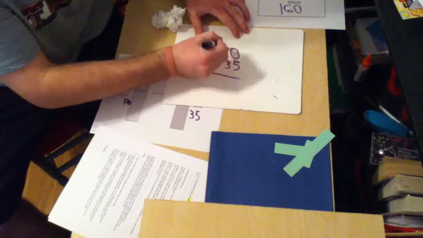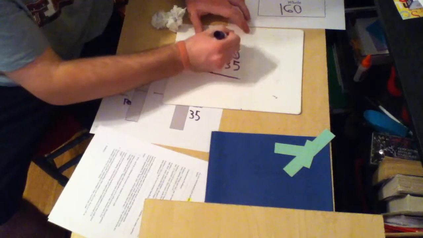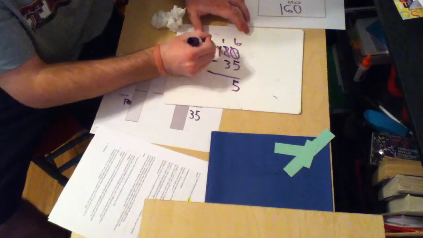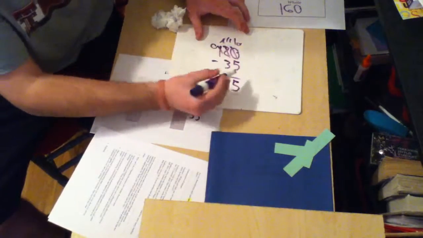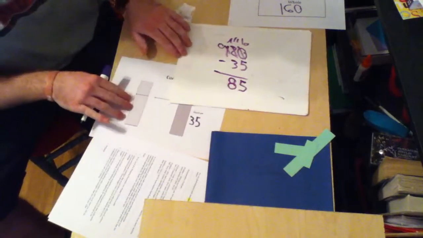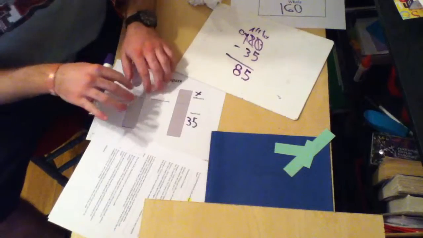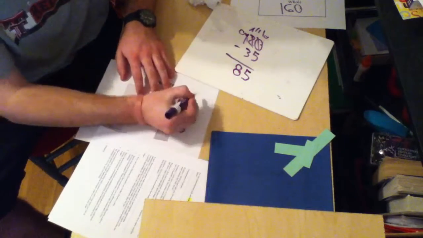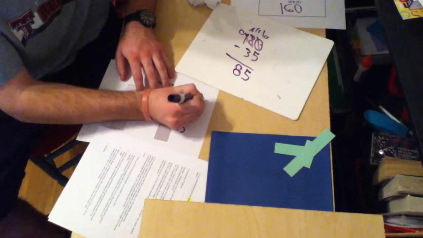Can't take 5 from 0, so you borrow. 10 minus 5 is 5. Can't take 3 from 1, so you borrow, and 11 minus 3 is 8. So we have 85.